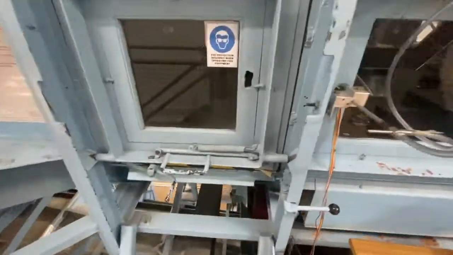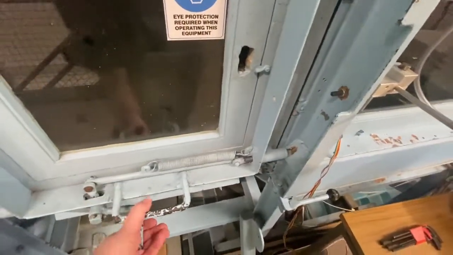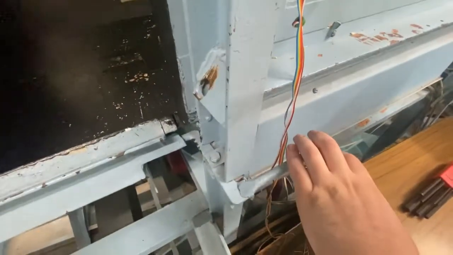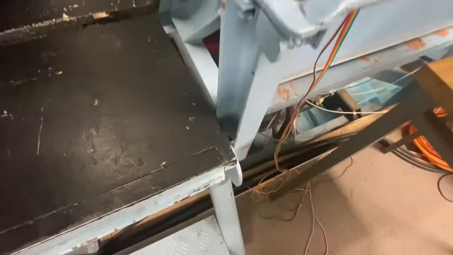Finally, head over to the hatch. We'll open the first door, move the latch, push it up. Then the second door is released via this lever here. Once the pin is in the base, it's safe to enter the wind tunnel.